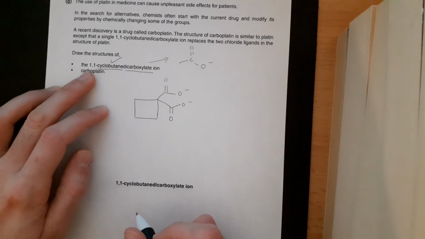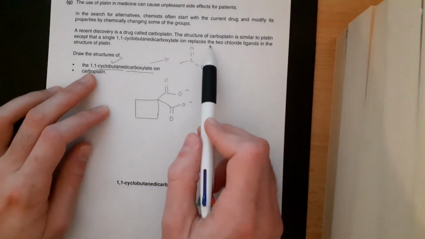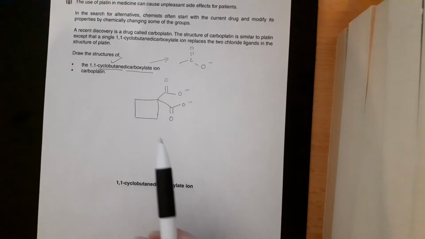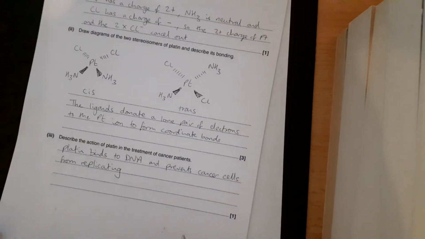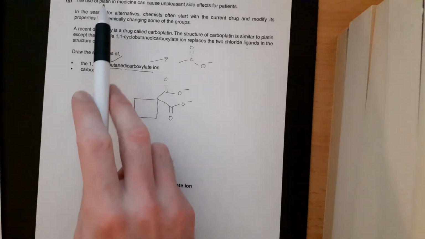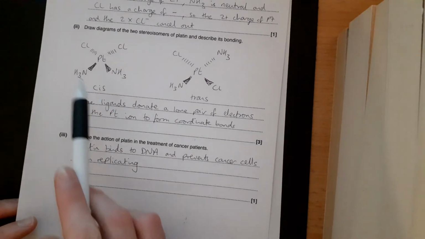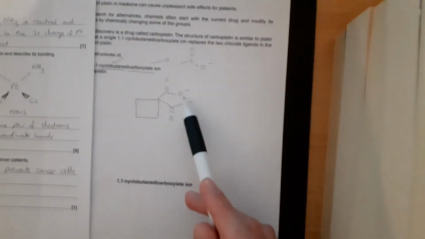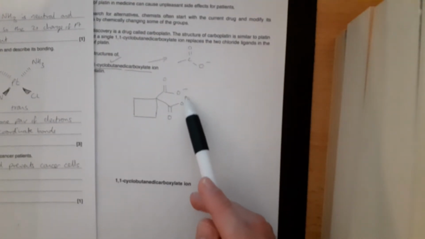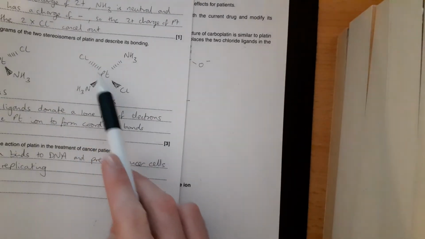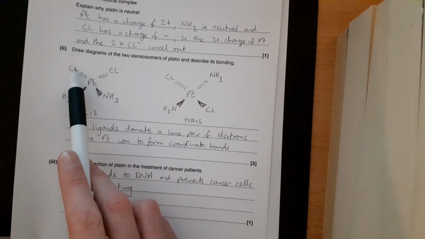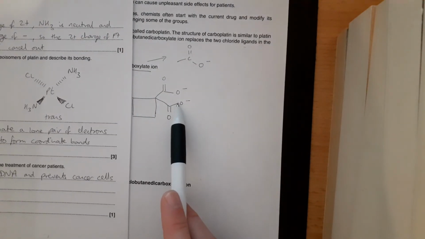And then, so what's the structure of carboplatin? It says that this ion replaces the 2 chloride ligands in the structure. Okay. So if we look here, this again shows you what it's saying. They didn't mention it here. They've just said platin, but I mentioned it a minute ago, it's specifically cisplatin. And now you can see why, right? Because these 2 are next to each other. We're not going to be able to put these 2 ligands on across 180 degrees from each other. They're going to have to go on in the cis isomer.